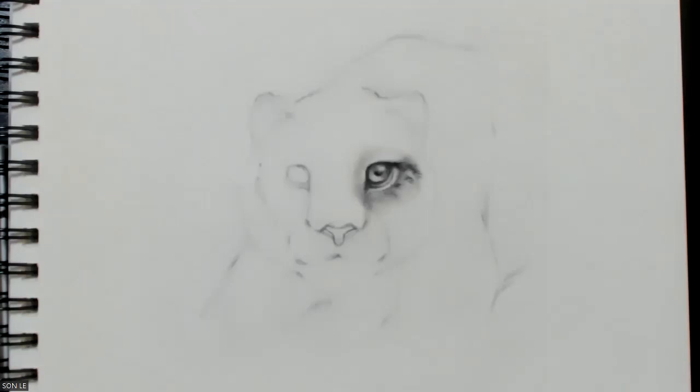Hold your sketch far away, at least one arm away, check the sketch and see how it will look. So we move on to the next part.